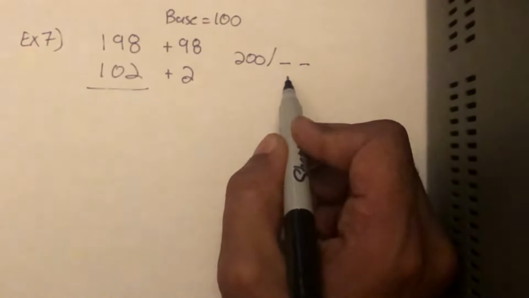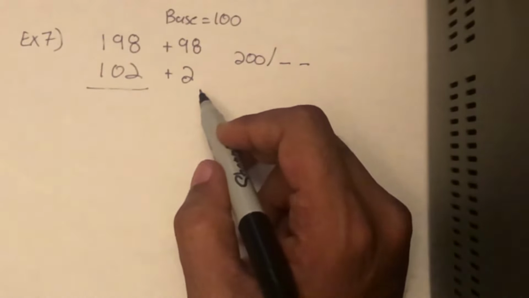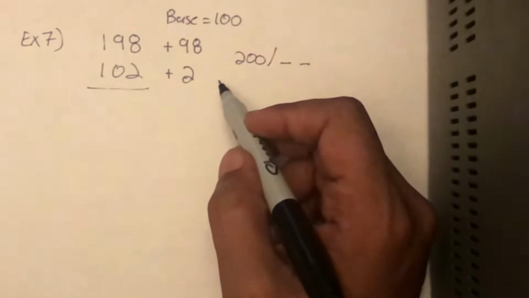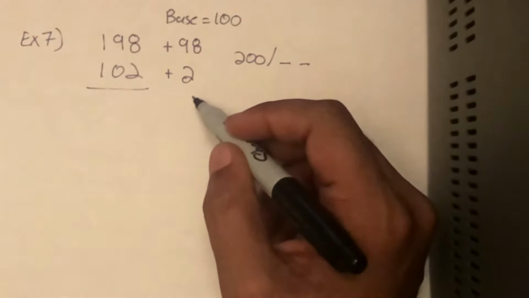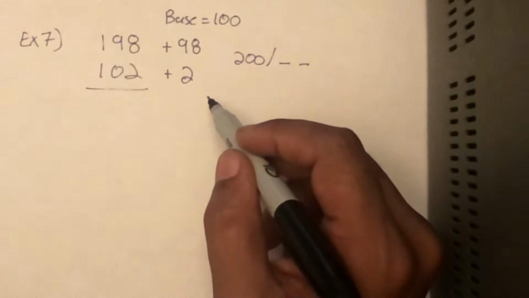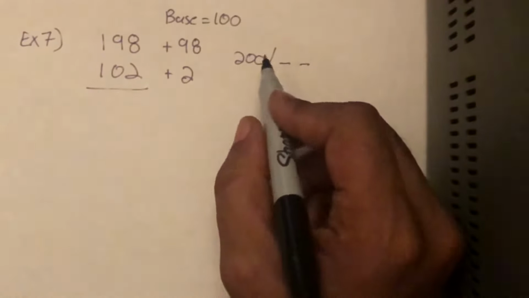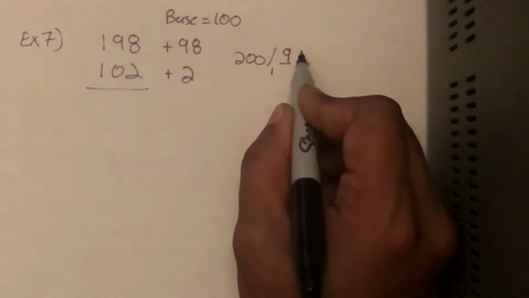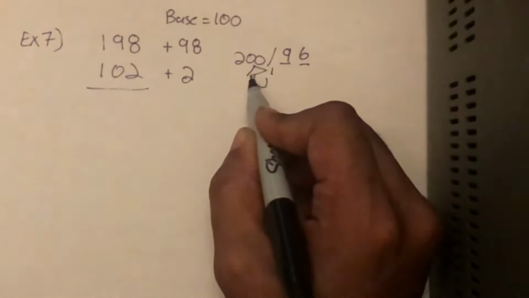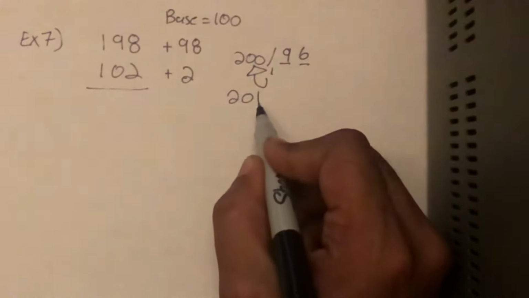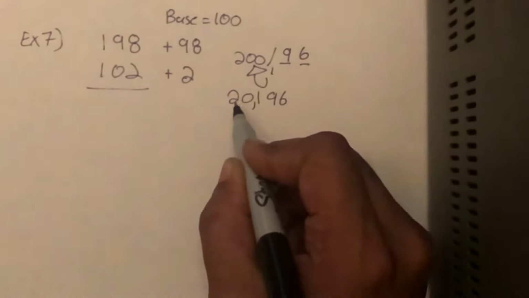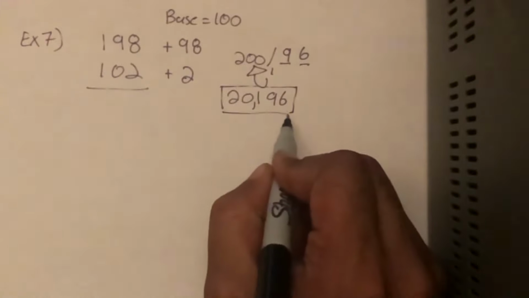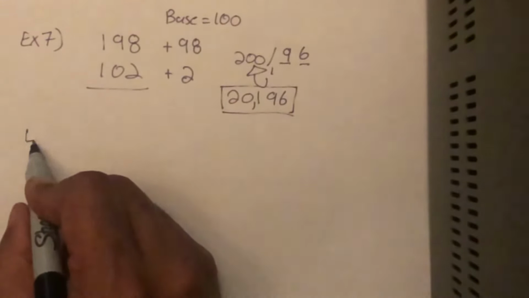Second part, I can only have 2 spaces. What's 98 times 2? That's just 100 plus 100, then you have to subtract 4. So 196. So I have to write it like this. 196. This gets carried over. So 200 plus 1 is 201, and then I'm going to keep the 96. 20,196. Let's keep on going.